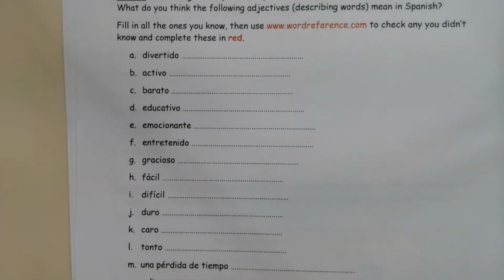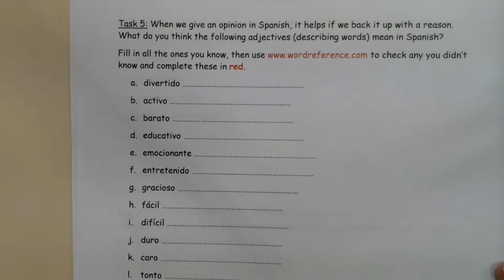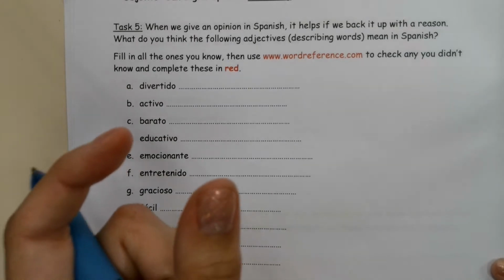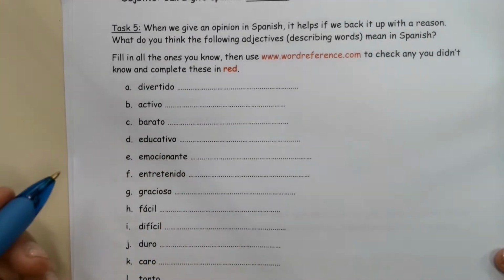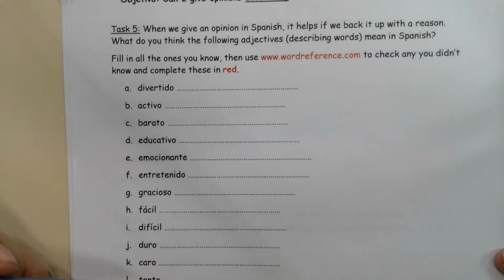Hi Year 8. So this quick video is looking at using adjectives correctly in Spanish. Now obviously in Spanish they have masculine and feminine, which is something that we don't have in English. So I just want to talk through that a little bit to show you how we would use that in a sentence. So the work that I'm looking at is worksheet number 2 from your first week from term 5.